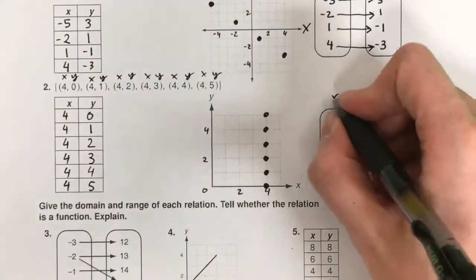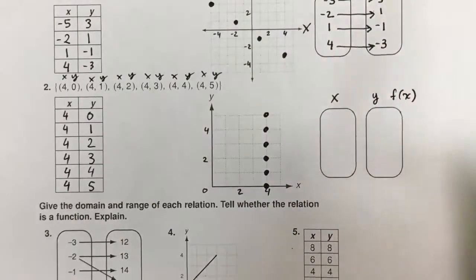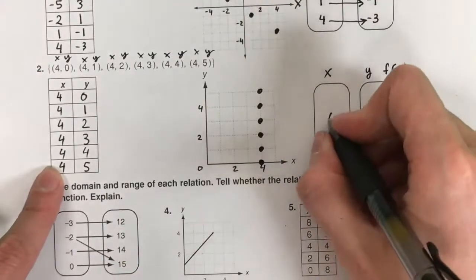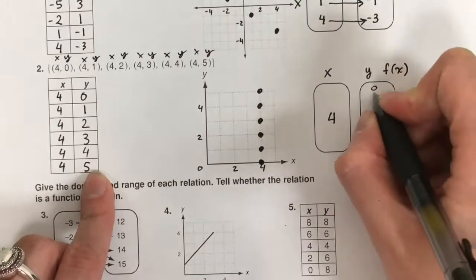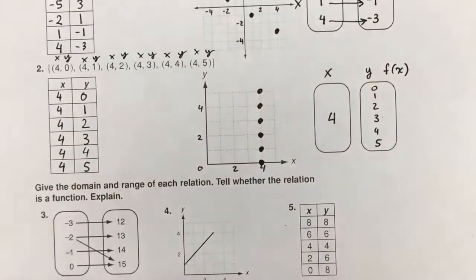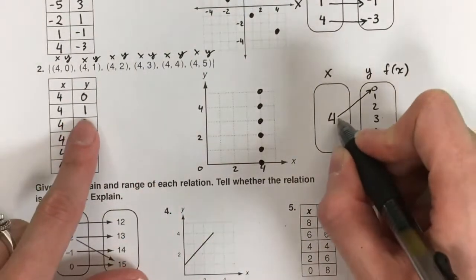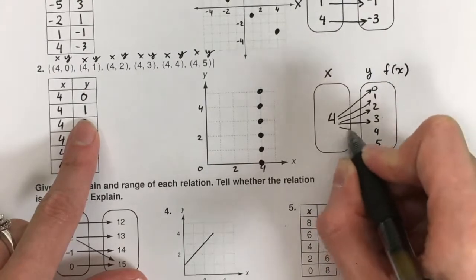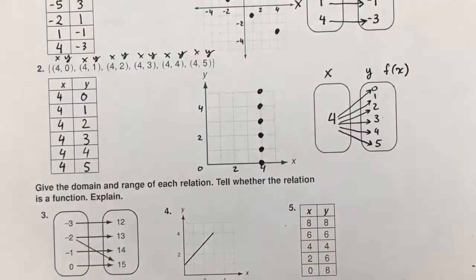Again, this is x, this is y, or f of x. And don't repeat here, so I just have 4, so no repeating, just 4. And put the numbers for y, so 0, 1, 2, 3, 4, 5. And 4 is with all of them. 4 is with 0, 4 is with 1, 4 is with 2, 4 with 3, 4 with 4, and 4 is with 5. There you go.